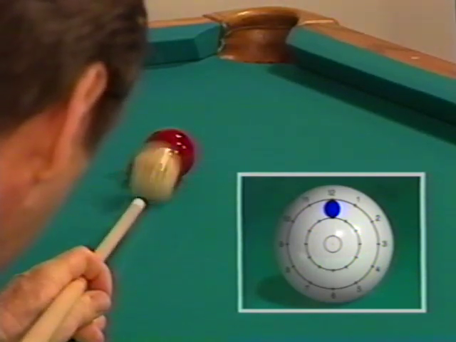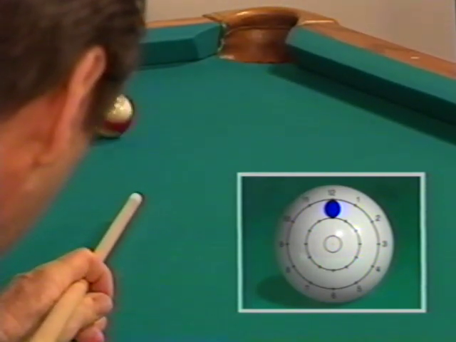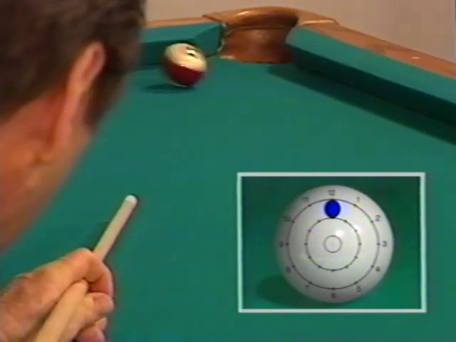And when we do this, you notice we're using a stripe so you can really see the spin that's happening to the cue ball.